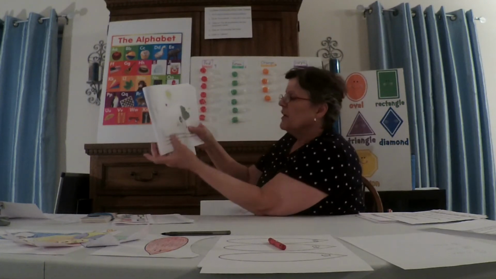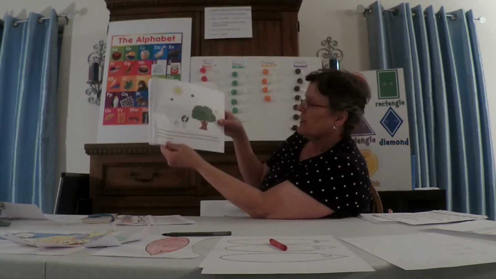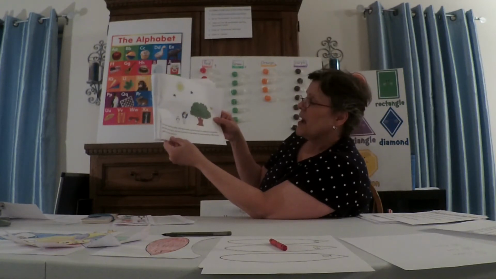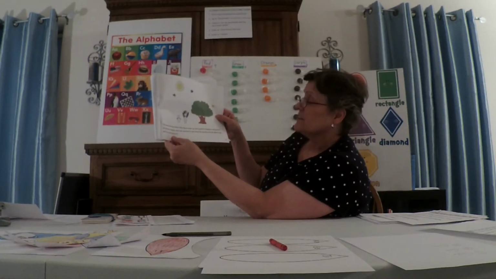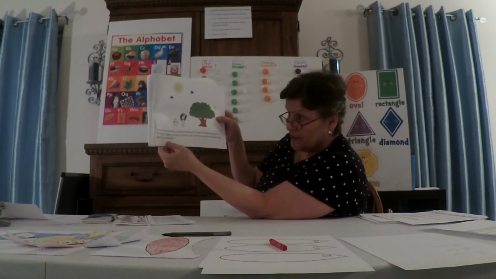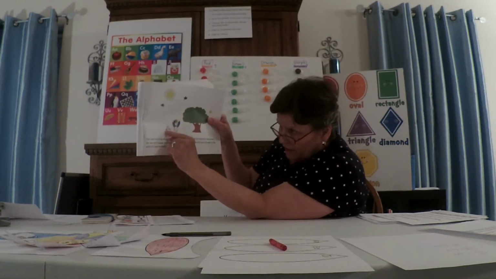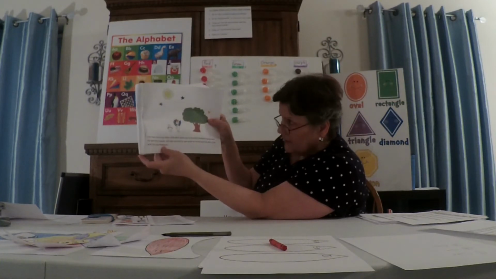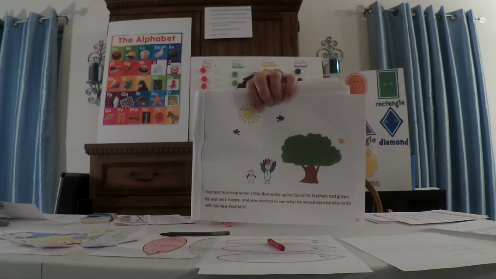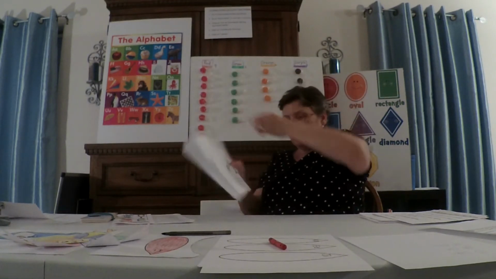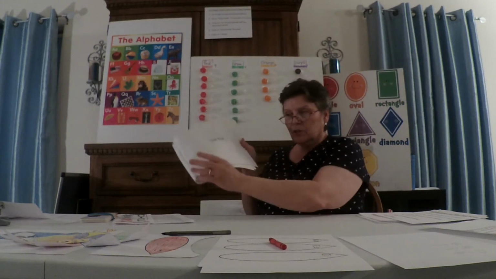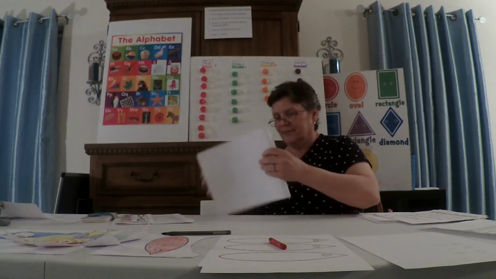The next morning, when Little Bird woke up, he found his feathers had grown. He was very happy and was excited to see what he would soon be able to do with his new feathers. And there they are. They're starting to peek up, aren't they? I will hold this closer so you can see it. The end. So Little Bird found his way home.